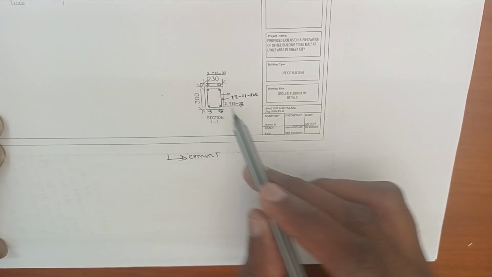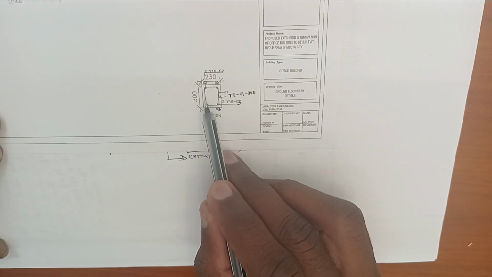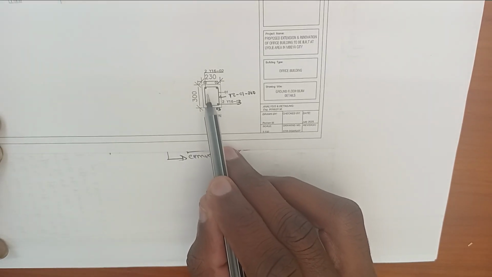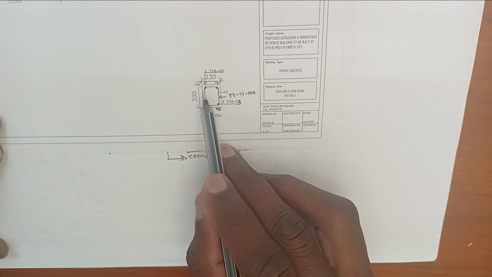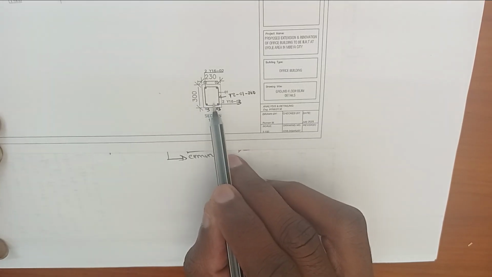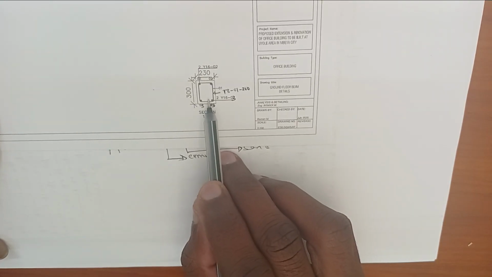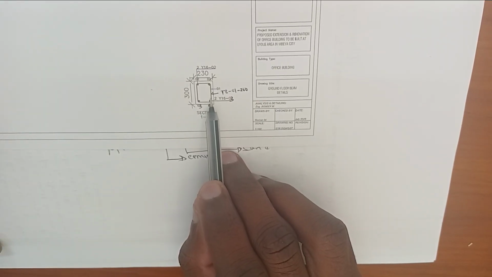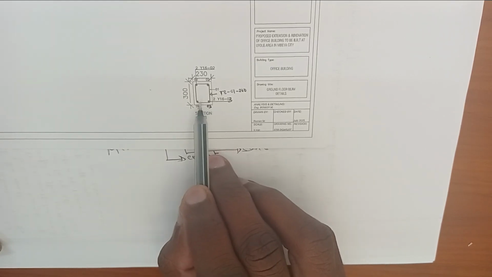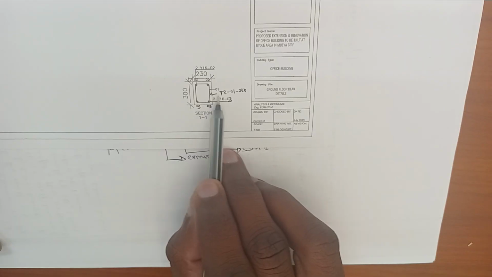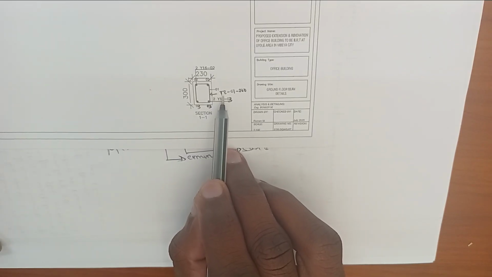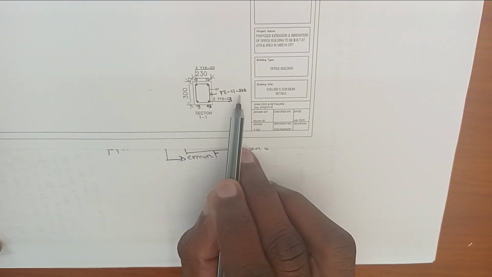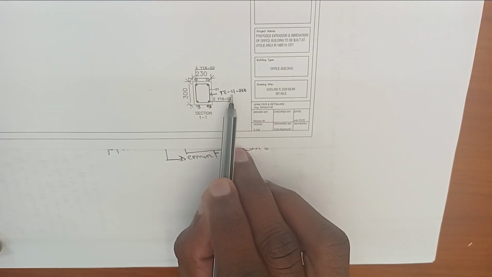Also, this beam section has stirrups, sometimes known as links. These links are used to hold these steel bars. Also, shear links or stirrups are used to control cracking in a beam. These stirrups show us a diameter of 8 millimeters with a spacing of 200 millimeters at bar mark number 1.